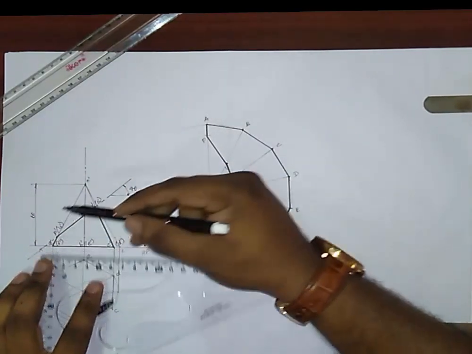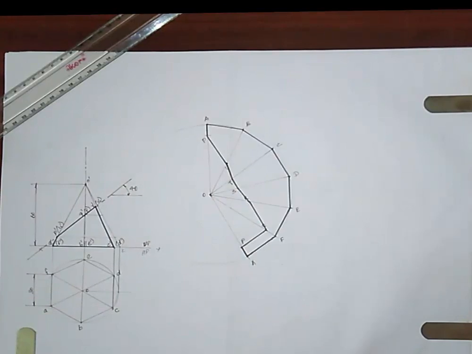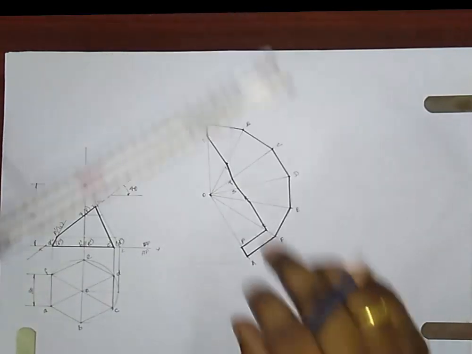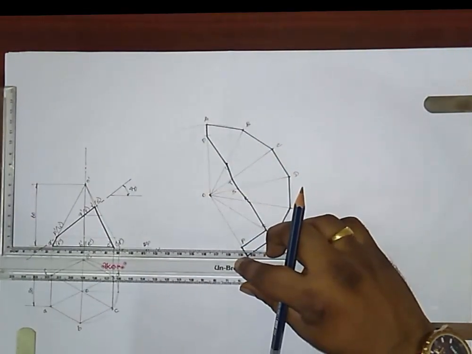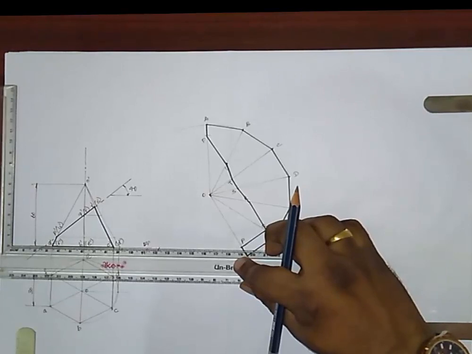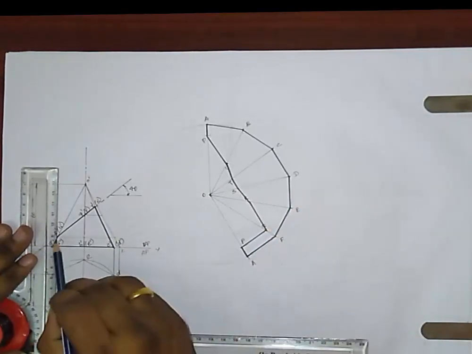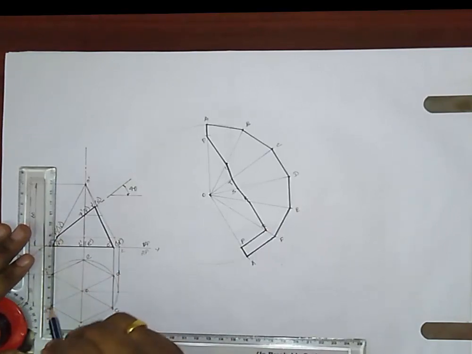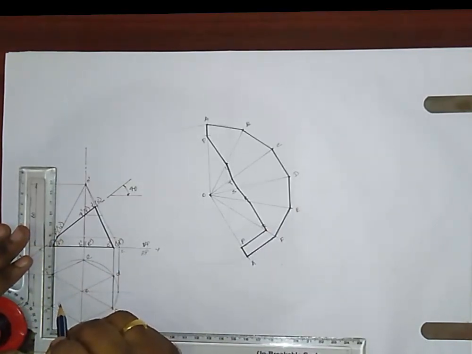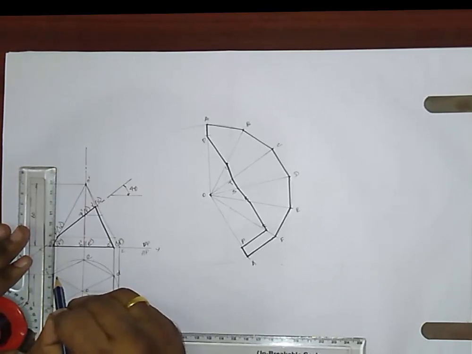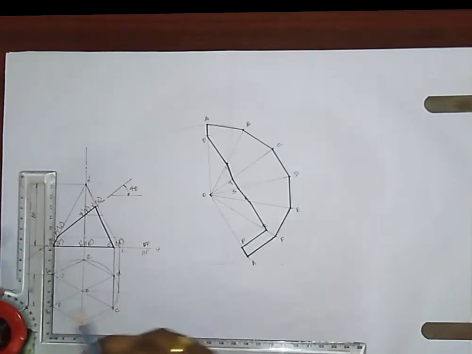So this is your front sectional view. To show the top sectional view, what you have to do? Transfer all the cutting points. Points P and U have to be transferred here, and this is your point P. This is your point U.